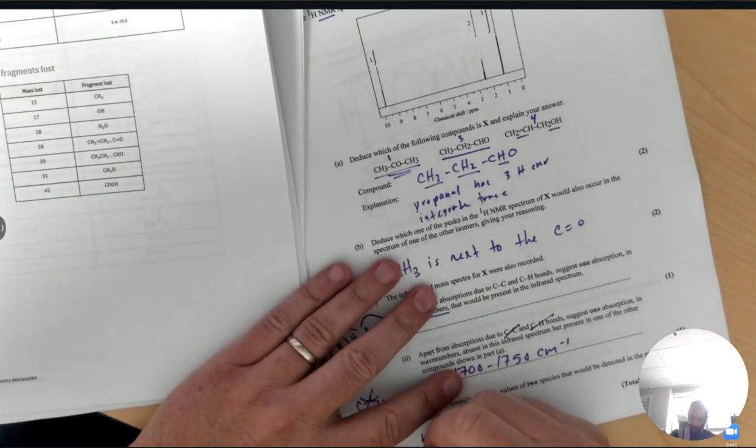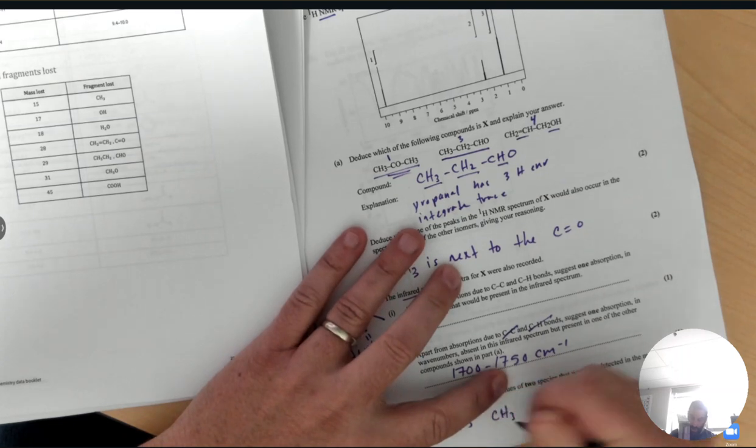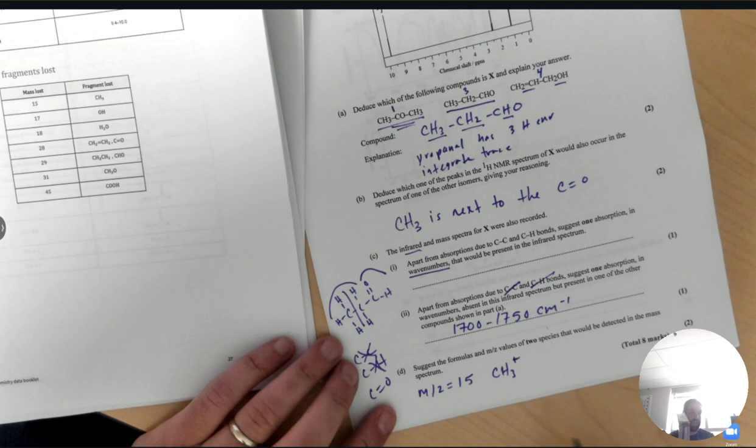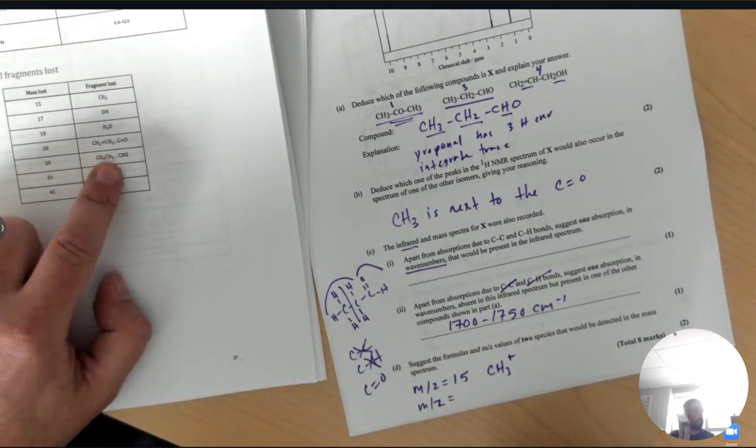We would know that there would be a mass to charge ratio of 15, and that would be for the methyl group. Remember, when you're writing the fragments in the mass spec, you always have to add that plus sign afterwards to show that it's an ion. There's also an ethyl group, so that would show up at the mass to charge of 29.